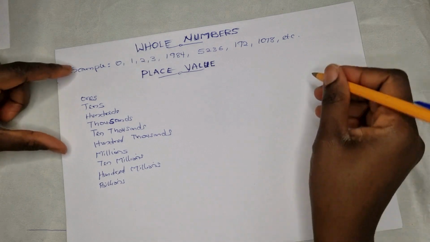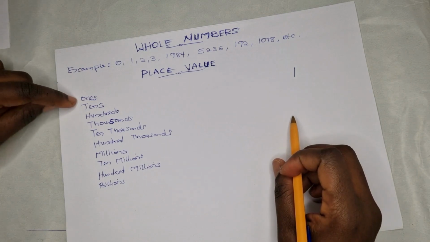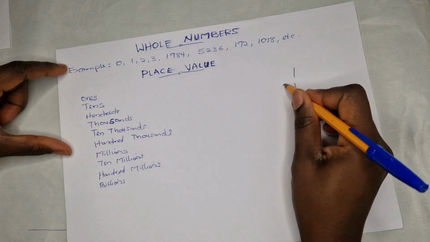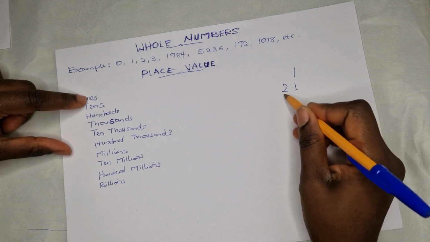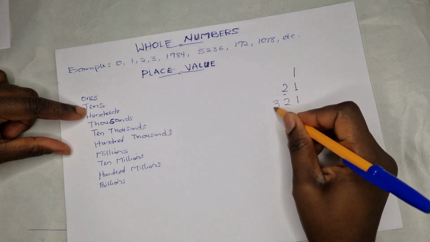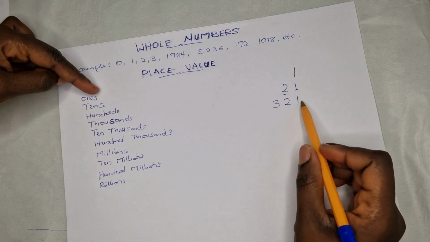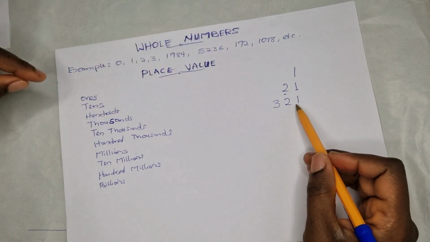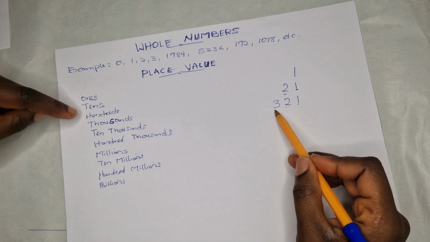If we have one number, the place value of 1 is 1. Now let's say we have two numbers, 1 and then 2. The place value of 1 here is 1, and the place value of 2 here is tens. Then if we have 1, 2, 3, that is 321. The place value of 1 will be this 1. Because we are counting from the right hand, moving to the left, the first one will be 1, the next one is 10, and the third one is 100.